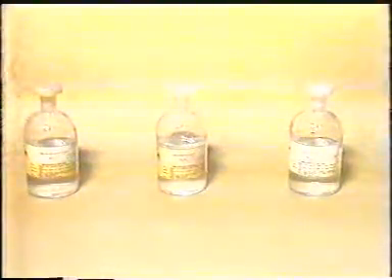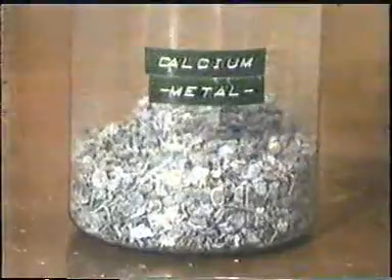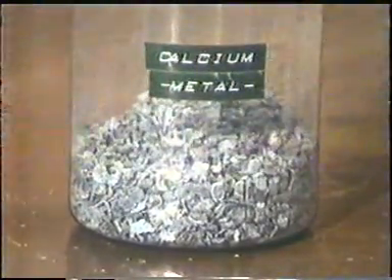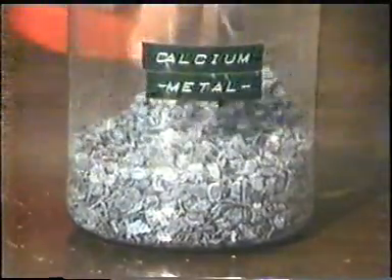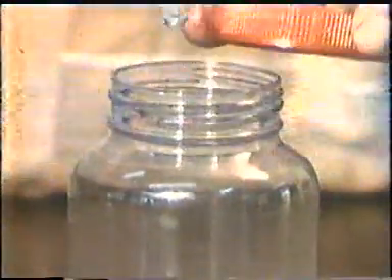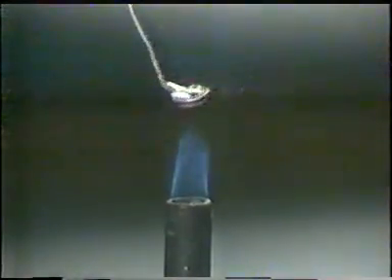Let's look at the next group of compounds called bases. This is a metal called calcium. Heat the calcium and lower it into a gas jar of oxygen.